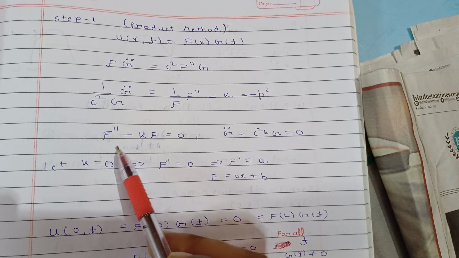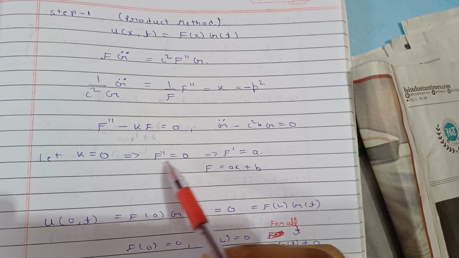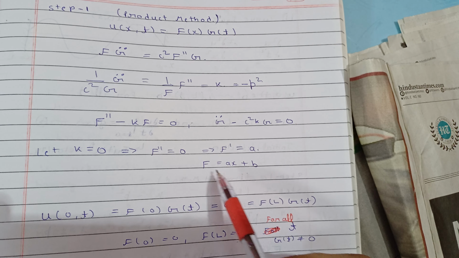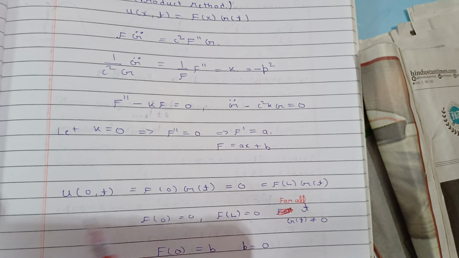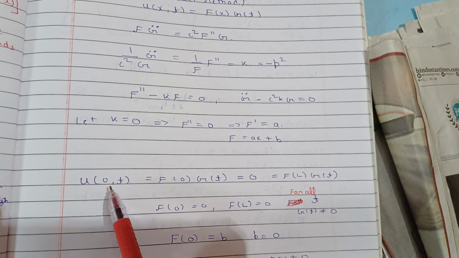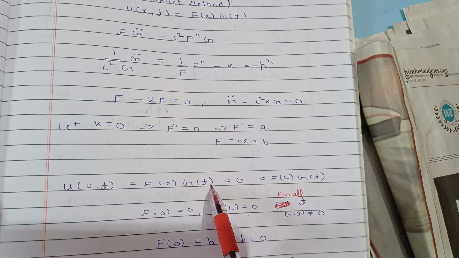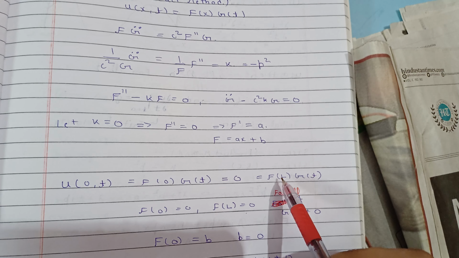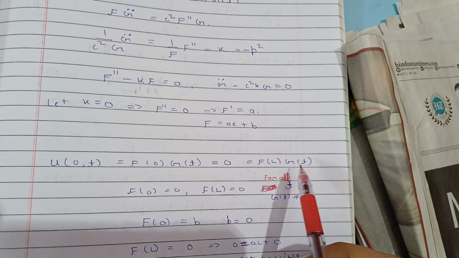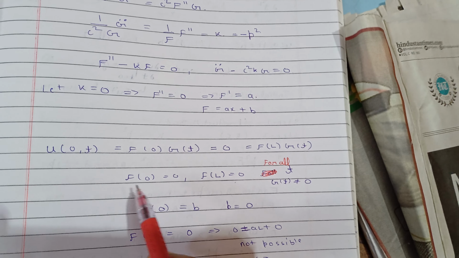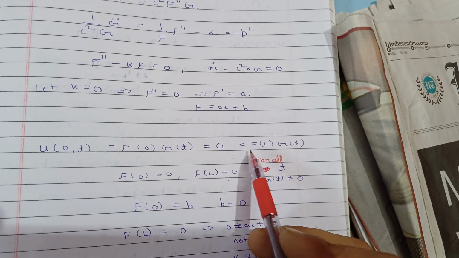First assume k equal to 0. Then k equal to 0 will give you f double dash equal to 0, f dash equal to some constant a, and f will be ax plus b. Now if this is your f, then using the boundary condition at x equal to 0, the deflection will be 0. This u is f(0)g(t), and this must be 0, and it must be 0 at f(l)g(t) also. What it represents is that g(t) should not be 0, so f(0) and f(l) should be 0.